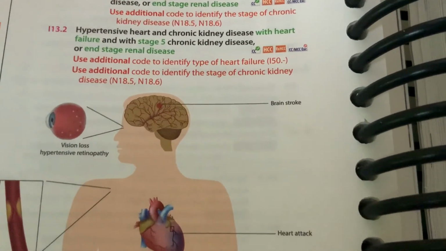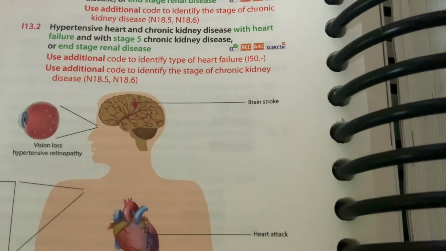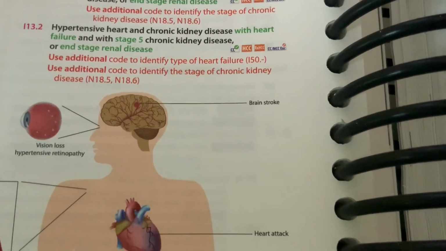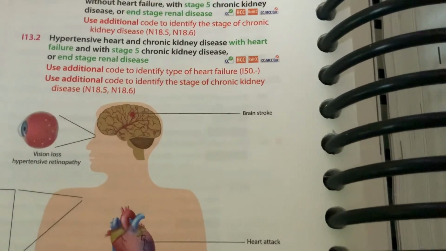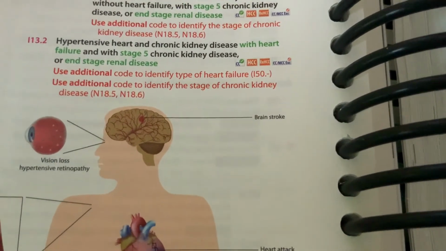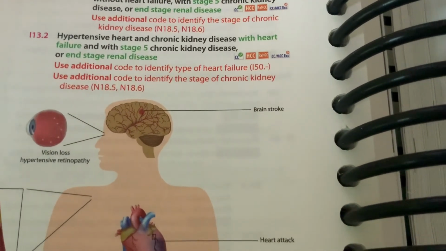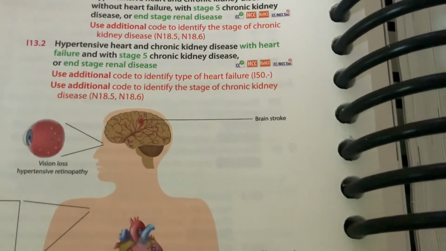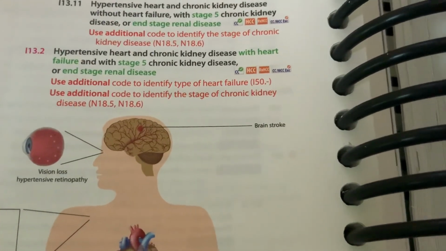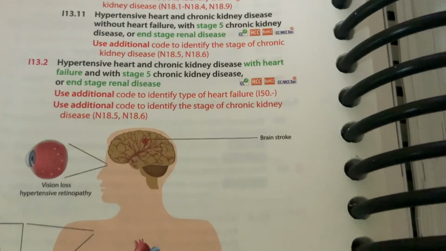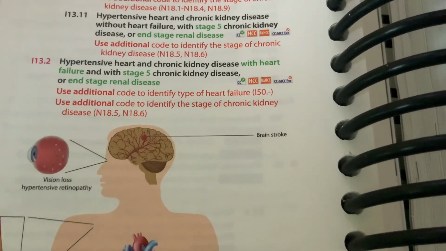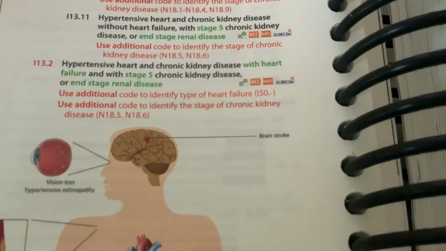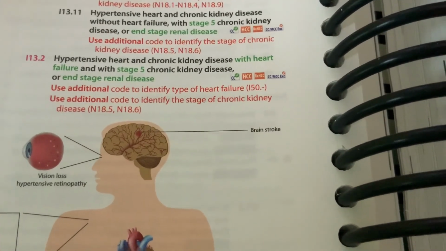All right, here we are, I13.2. Hypertensive heart and chronic kidney disease with heart failure and stage 5 or end-stage renal chronic kidney disease. We have stage 5, so we're in the right code, and it says use additional code to identify the type of heart failure, so we got to do that. Our heart failure is I50.9, and then we want to use additional code to identify the stage of chronic kidney disease. Ours is N18.5 for stage 5.